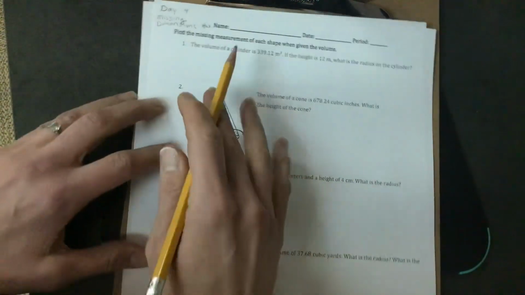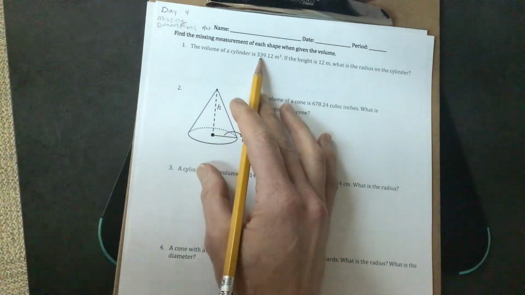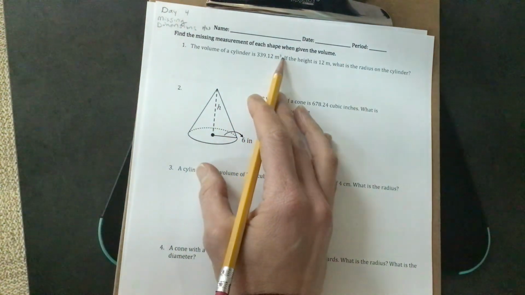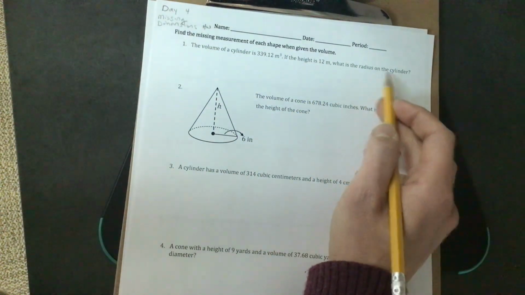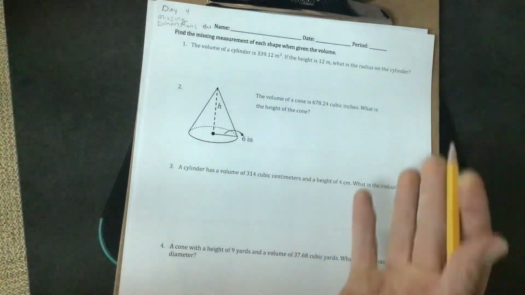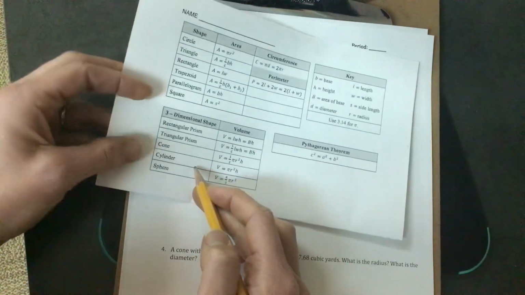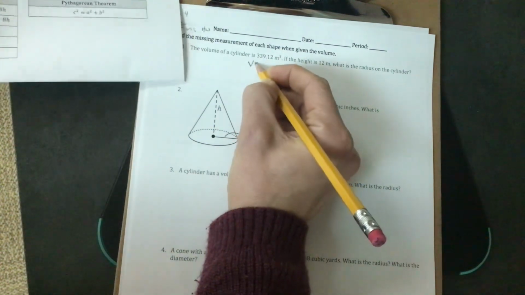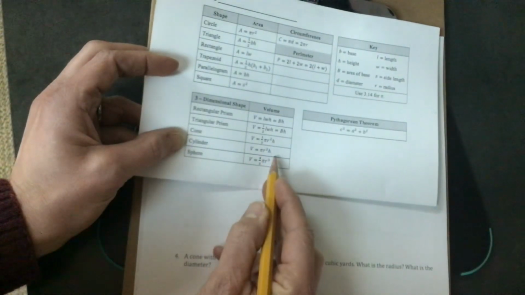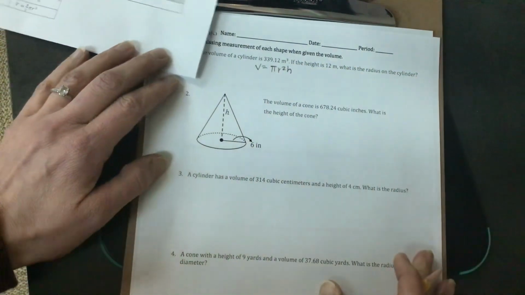All right, so we've got the volume of a cylinder is 339.12 meters cubed. If the height is 12 meters, what is the radius of the cylinder? So we're going to start with writing the formula, since there's no formulas on this sheet at all. So we've got volume down here, right? We've got cylinder. So we're going to write the volume of a cylinder. Volume equals pi r squared h.